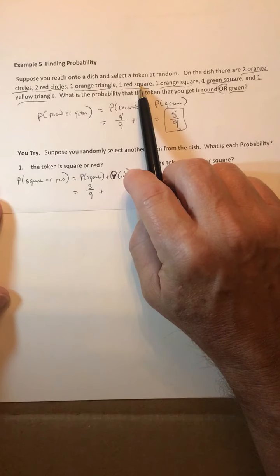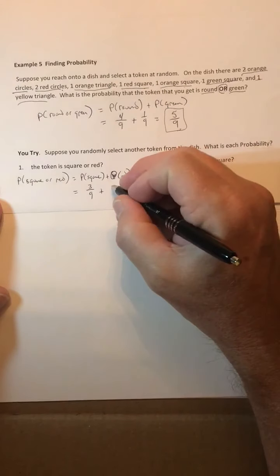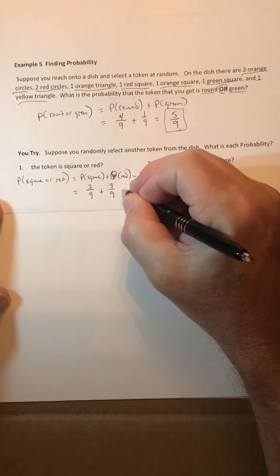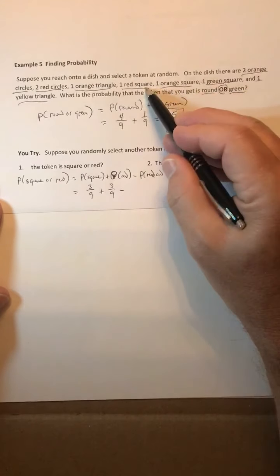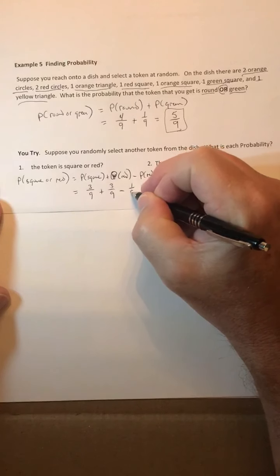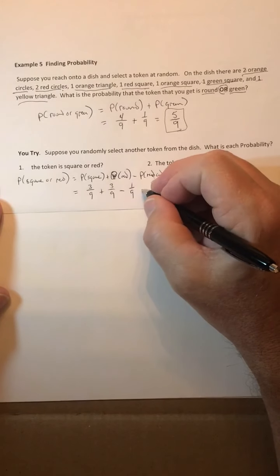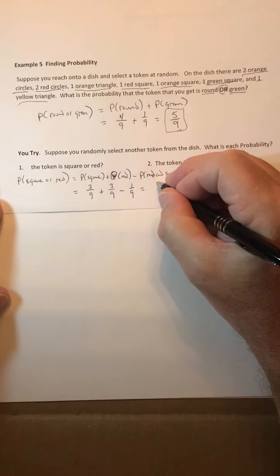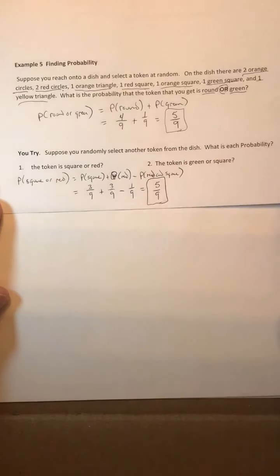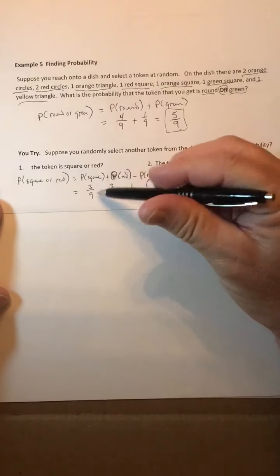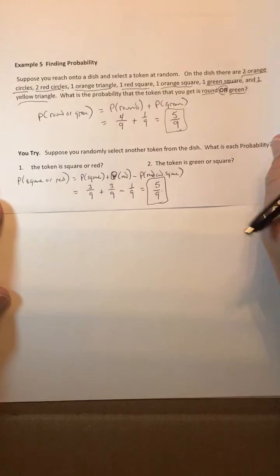So that gives us 3 out of 9 minus the probability it's red and square. We have 1 red square, so 1 out of 9, and that gives us 5 out of 9. So the probability that it's red or square is 5 out of 9.